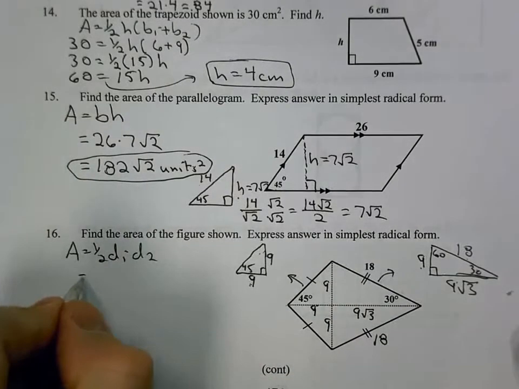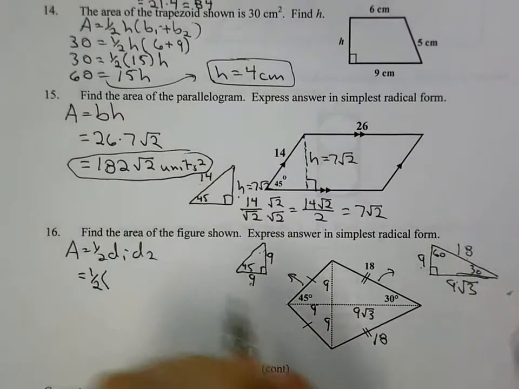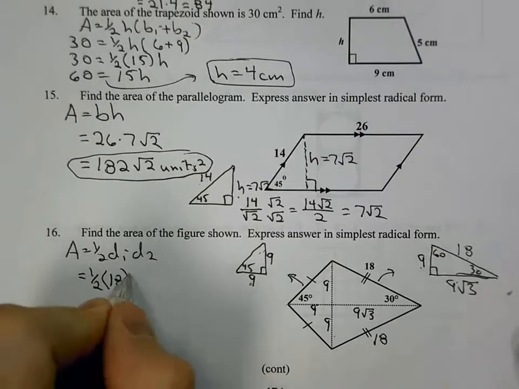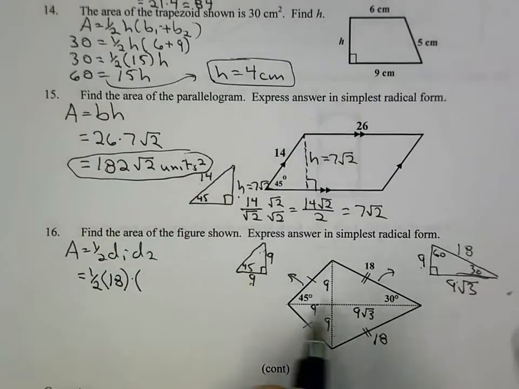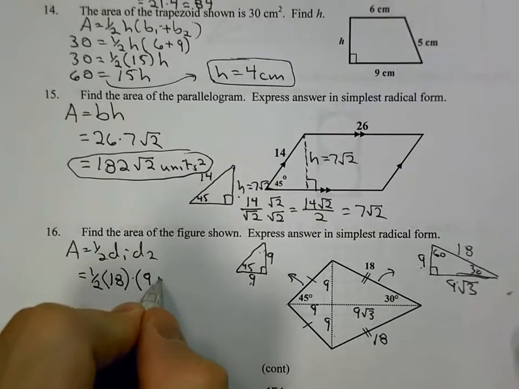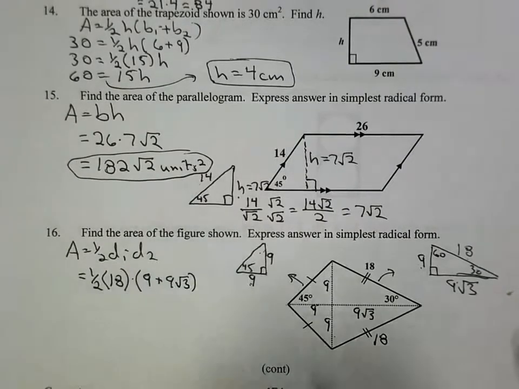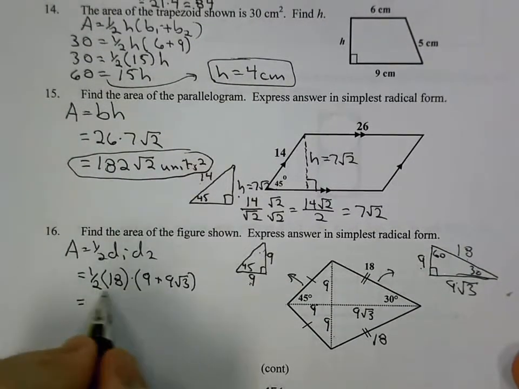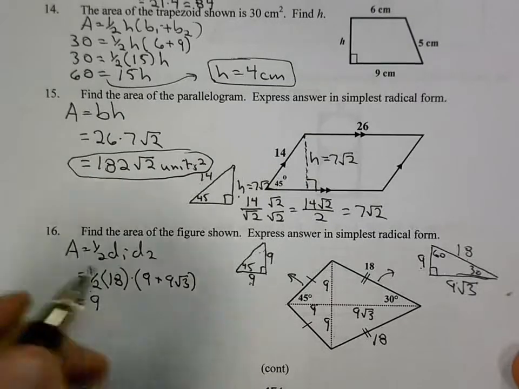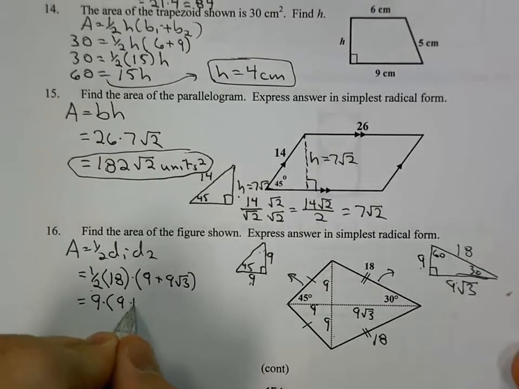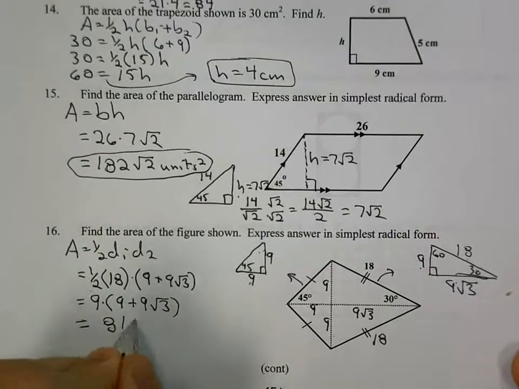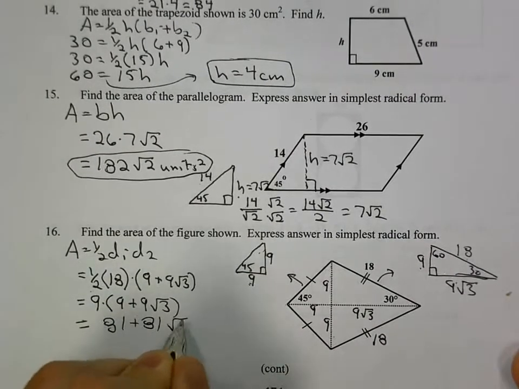So there's our diagonals. I have 1/2. The vertical one is 18. And the horizontal one is actually 9 plus 9 root 3. So I can simplify. I get 9, that's half of 18, times 9 plus 9 root 3. I then distribute, and I get 81 plus 81 root 3.